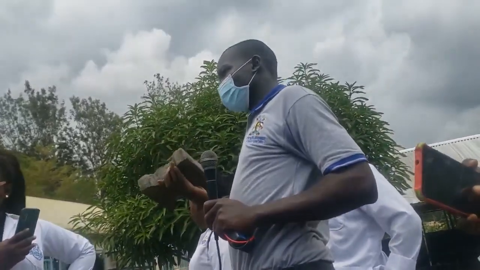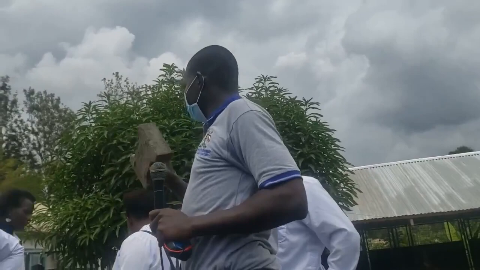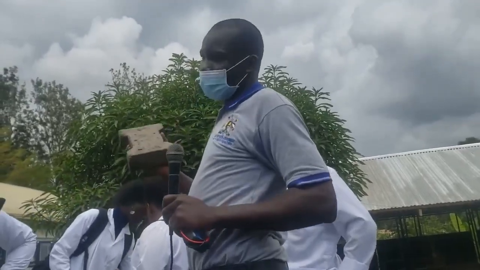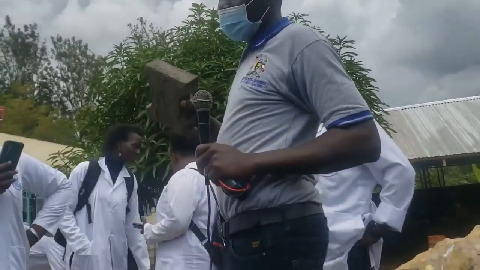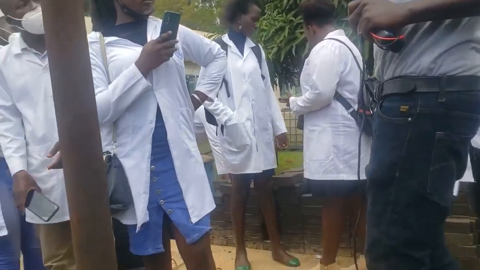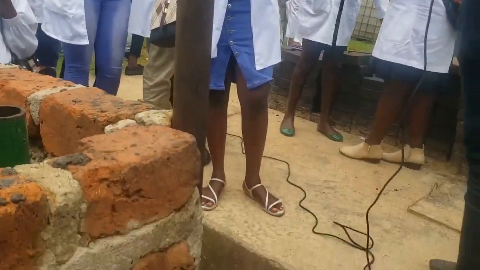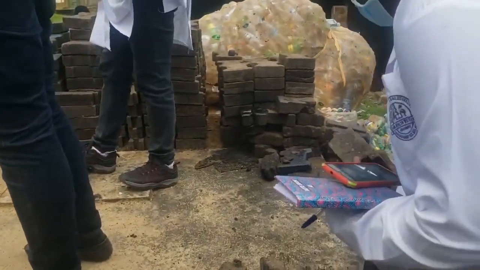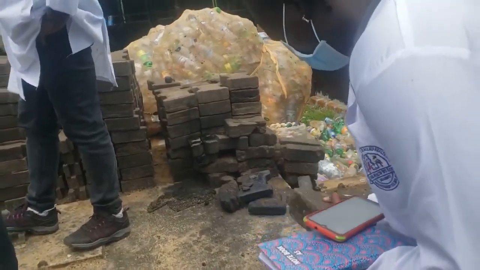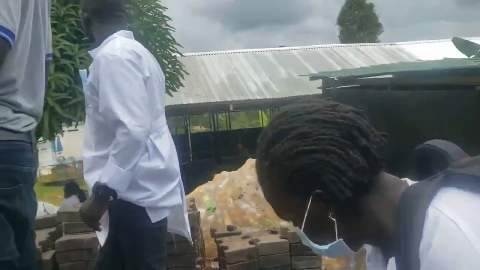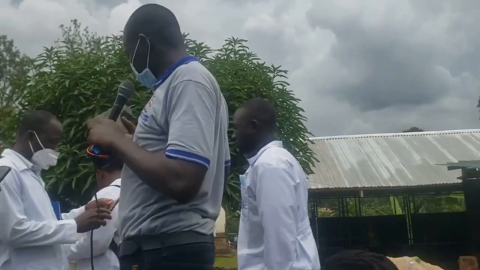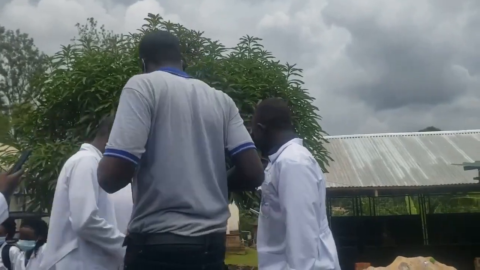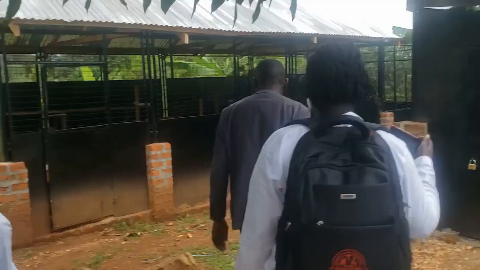We are just doing a bit of research on impact. How much weight can they take? If you leave your cow on it, will it hold by the morning? When it's raining for 6 months, what happens? Those are the researches we are trying to do, and once it passes from Australia and other universities, we can push this out.